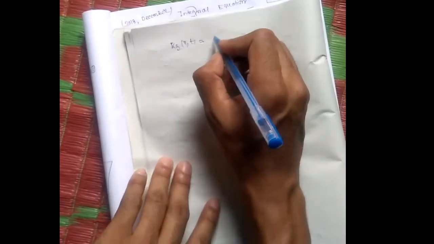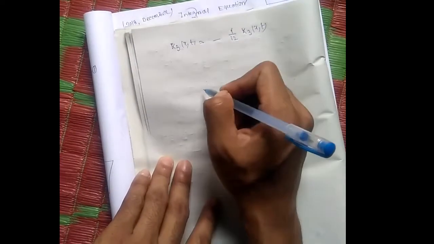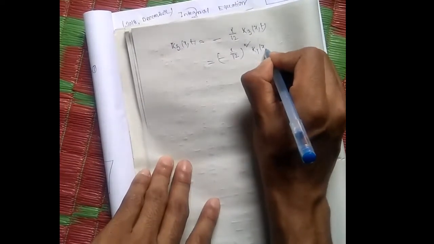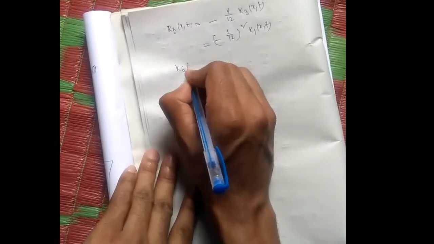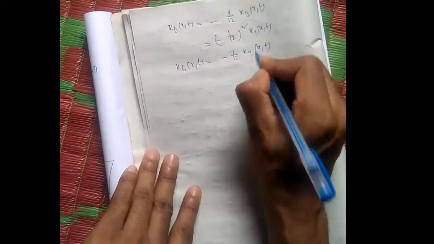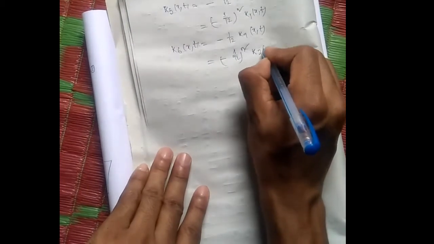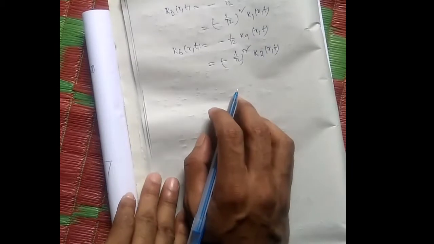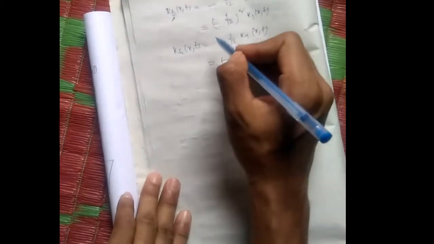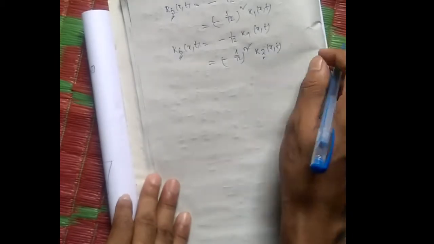k5(x,t) is nothing but minus 1 by 12 k3(x,t), and this is written as minus 1 by 12 square k1(x,t). Similarly k6(x,t) is written as this. So this is written as minus 1 by 12 square k2(x,t). Okay, if n is odd, then we can express it as k1. If n is even, it can be expressed as k2.